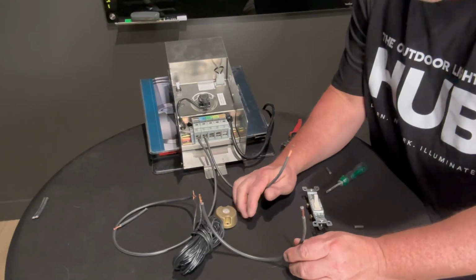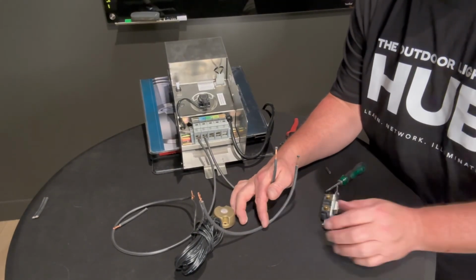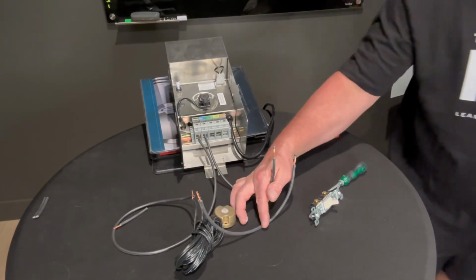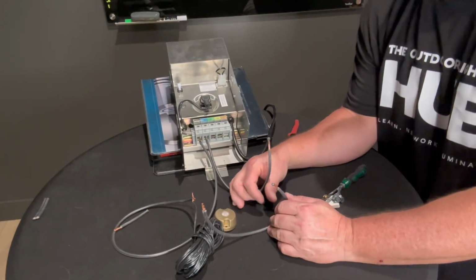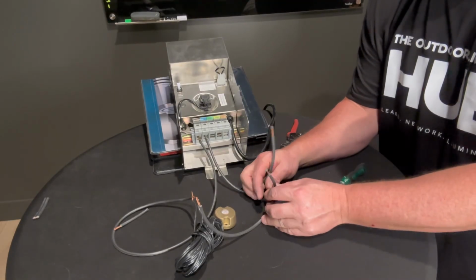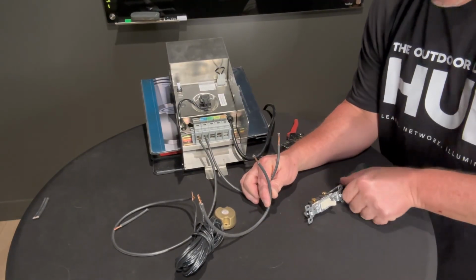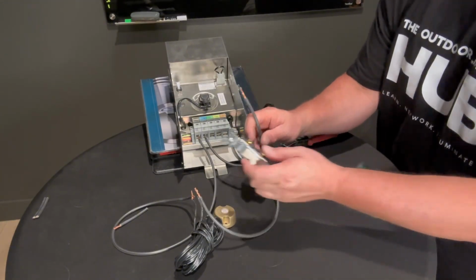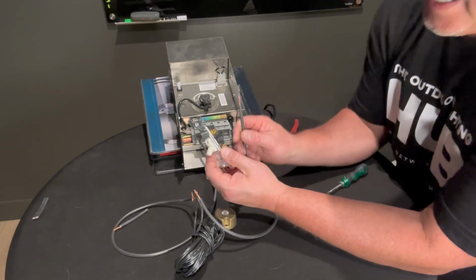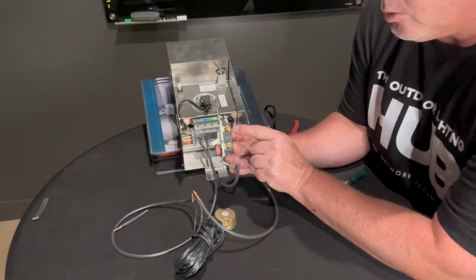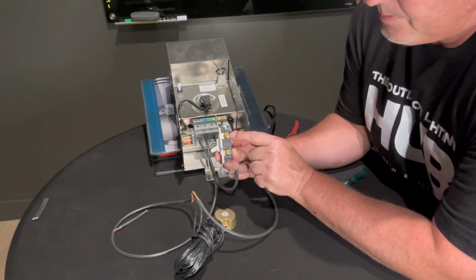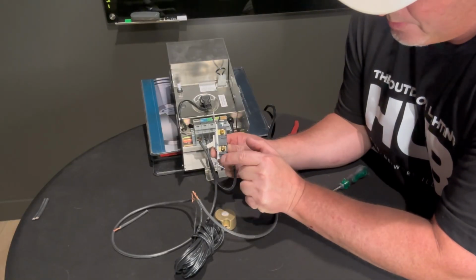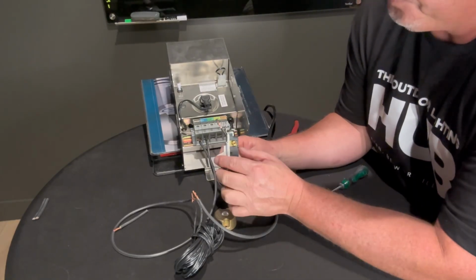A little something here. In landscape lighting, it's not as common, but we do use outdoor switches. Sometimes you want to be able to turn off a wire run, and you can actually use a switch. You need to understand this is what they call a single pole. Single pole means that it only works when power comes in and then power goes out.